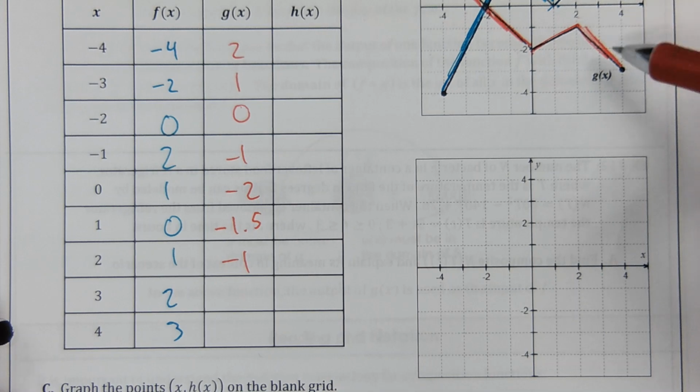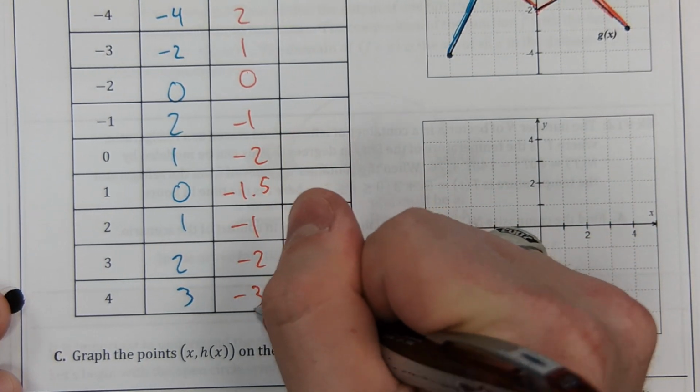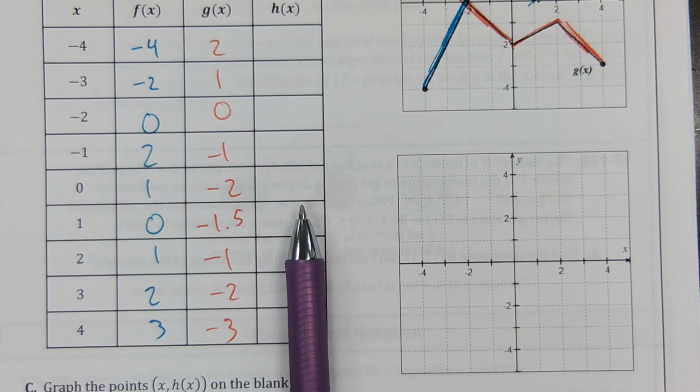And then we have a slope of negative 1 again. So I'll get negative 2, negative 3. Just like that. Awesome. Red and blue make purple. So, hello, purple.